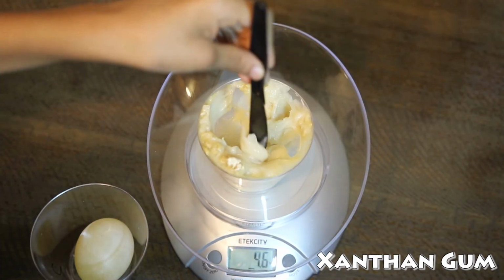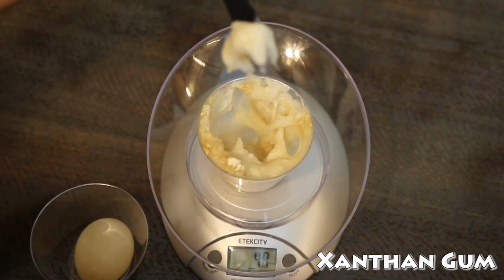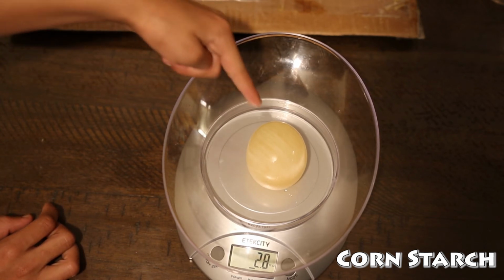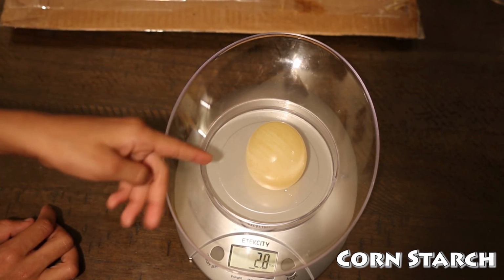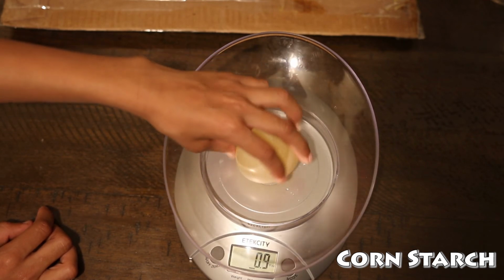Let me show you how the xanthan gum that we pulled it out of looks. Pretty cool, right? This is the cornstarch egg. It is much larger than it was before. The egg has a whitish tan color. It feels full and very squishy. Now it is time for the second execution.